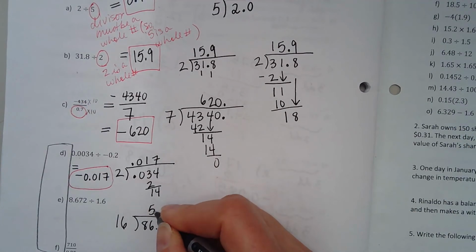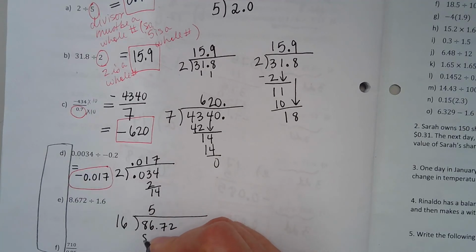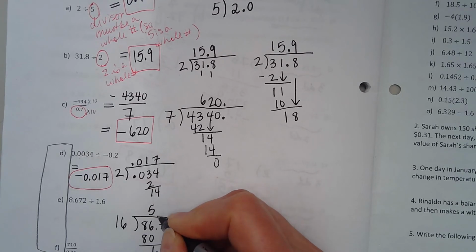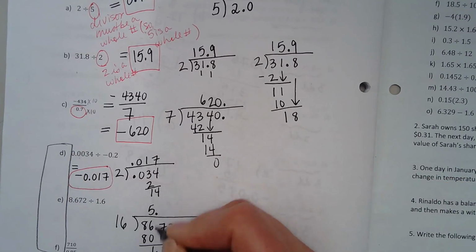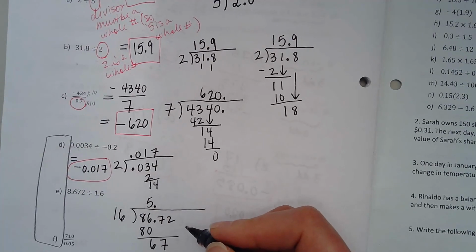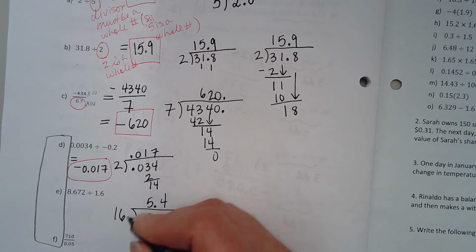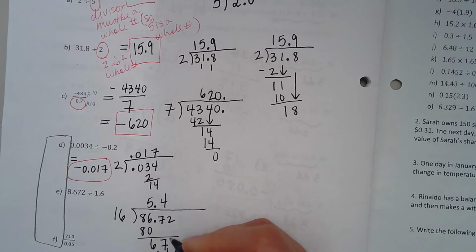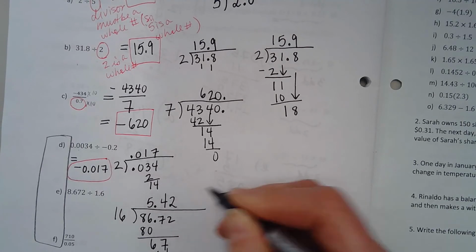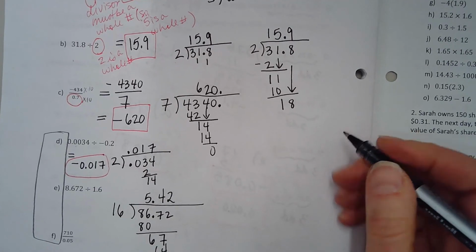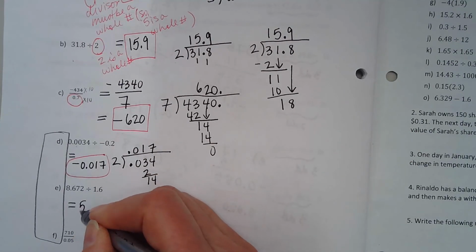16 goes into 86, 5 times? So 5 times 16 is 80. I have remainder 6, right? So I have to pull down the 7. Here I have to put my dot right after the 5, so it lines up. 16 into 67, 4 times? I think that's 64, right? Then I get remainder 3, bring down the 2, and I have a nice ending. So my answer, 5.42.